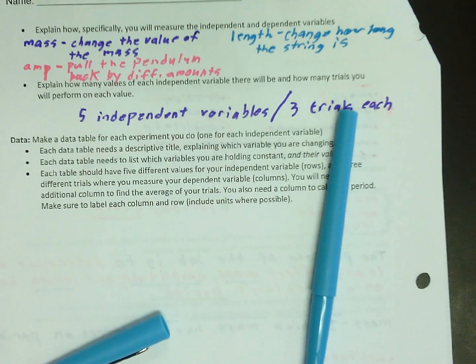So if I wrap it around once, twice, now I have a different length. And I would measure that with my meter stick. Okay? So easy peasy on that one.